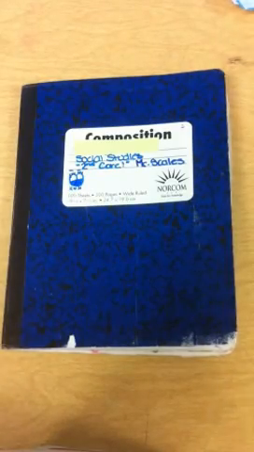Today, I'm going to show you how to create an interactive notebook for Mr. Scales' 7th grade social studies class. The interactive notebook can be created in a composition notebook, as you see here, or in a one-subject notebook. This is for the best results, as these types of notebooks are easy to carry and don't have a lot of bulky pages. For today's demonstration, we're going to use the composition notebook that this student has done.